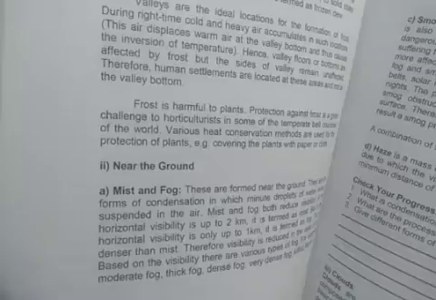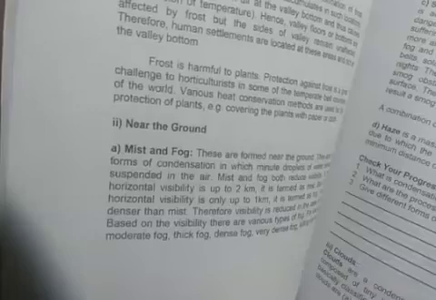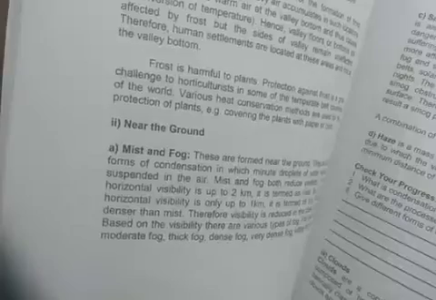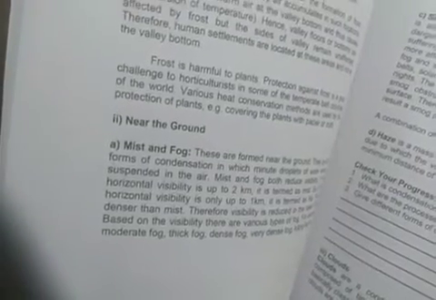Second, near the ground. A. Mist and fog. These are formed near the ground. They are the forms of condensation in which many droplets of water remain suspended in the air. Mist and fog both reduce visibility. If the horizontal visibility is up to 2 km, it is termed as mist, but if the horizontal visibility is up to 1 km, it is termed as fog. Fog is denser than mist. Therefore, visibility is reduced more in the case of fog.